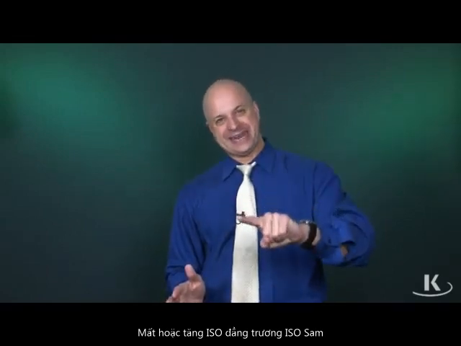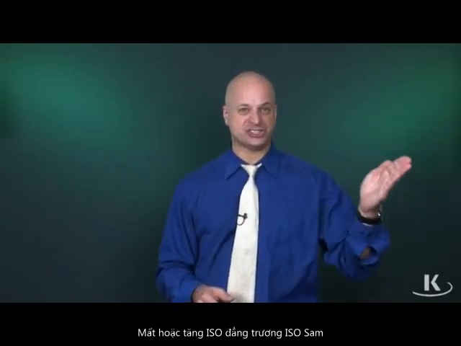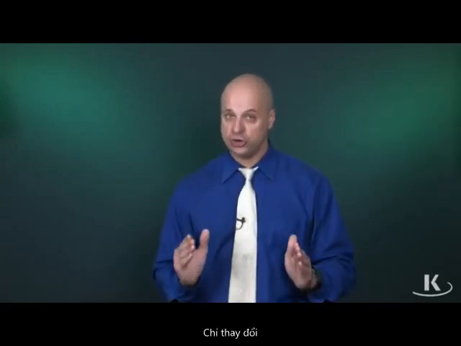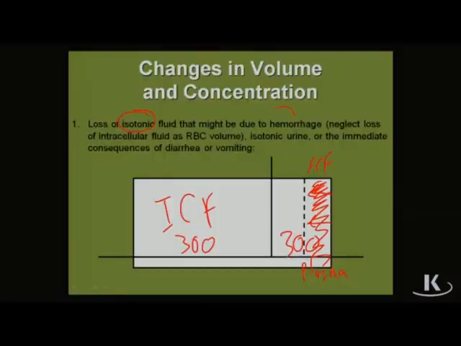Loss or gain of isotonic, iso meaning same tonicity, concentration, fluids changes only the extracellular fluid volume because there's no osmotic draw in either direction. Hemorrhage is an excellent example of this because you're losing only blood volume but not changing concentration.